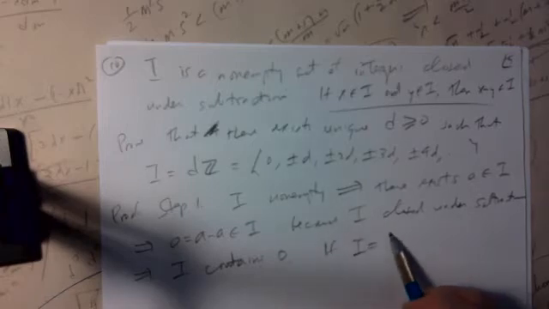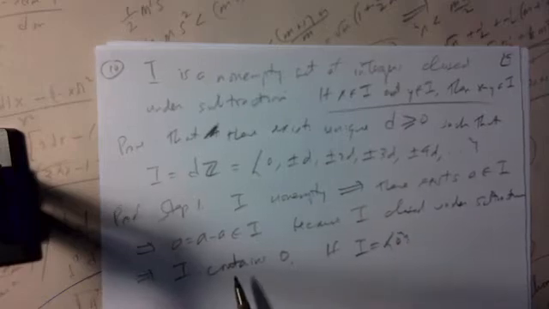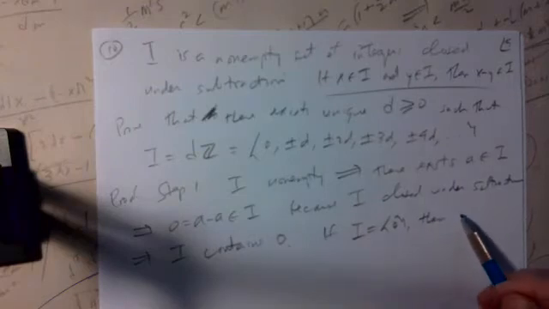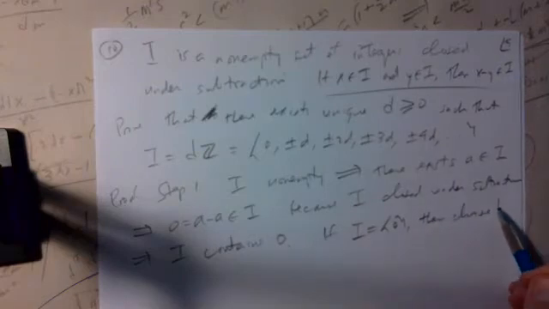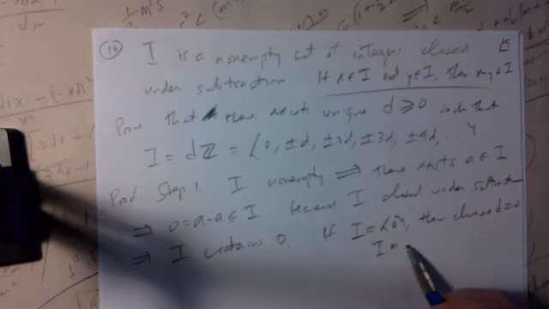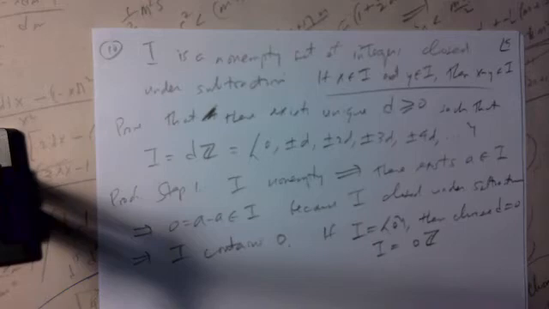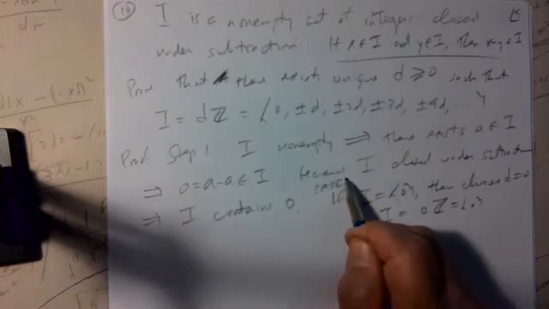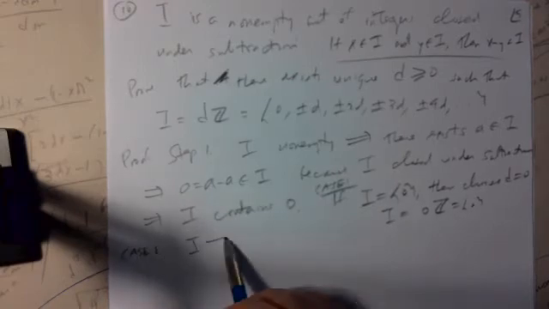Now, it could be that I only contains 0. So I just is the set consisting of 0. In that case, if you choose d equals 0, I is 0 times Z. It's the set of all multiples of 0, which is 0. So if I only contains 0, we're done. We choose d equals 0. We could say this is case 1. And case 2 would be the case that I doesn't just contain 0.